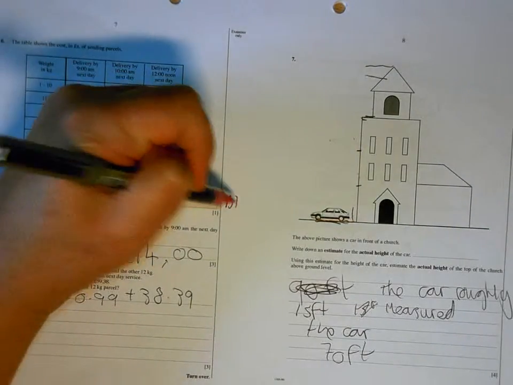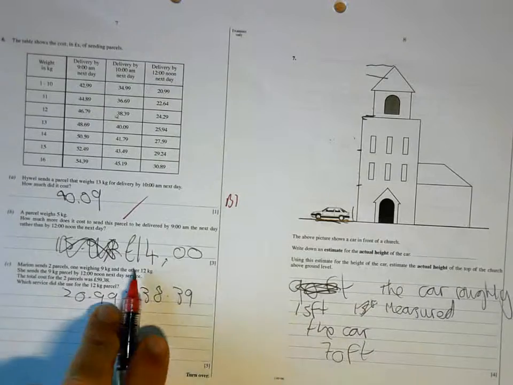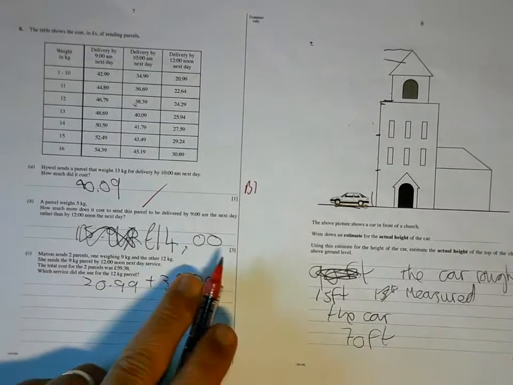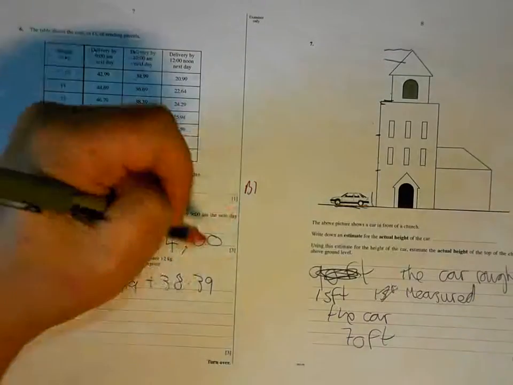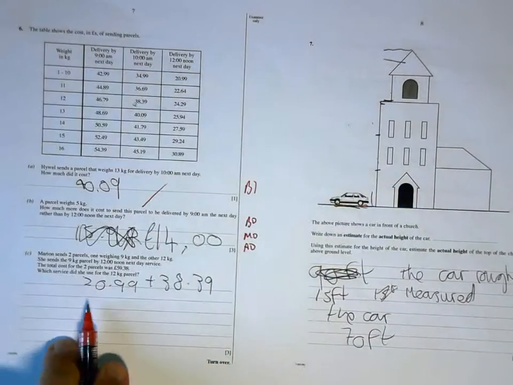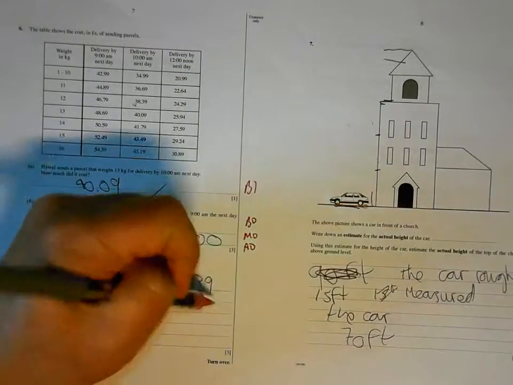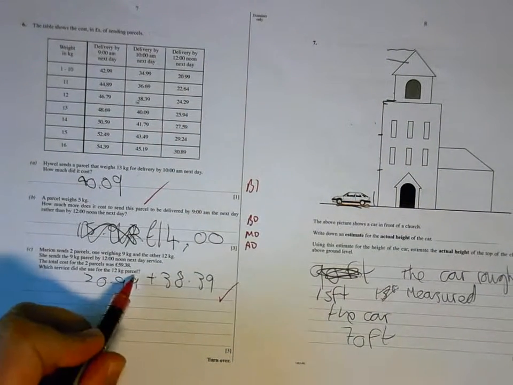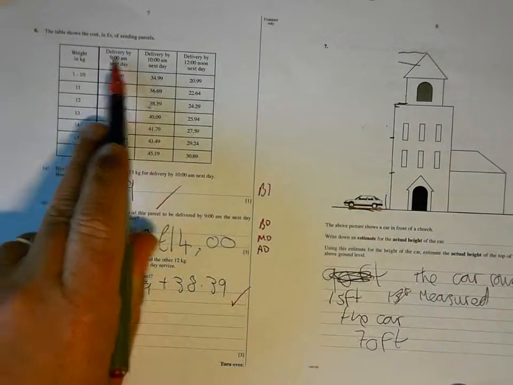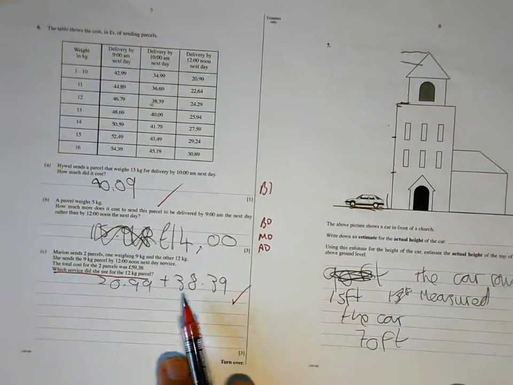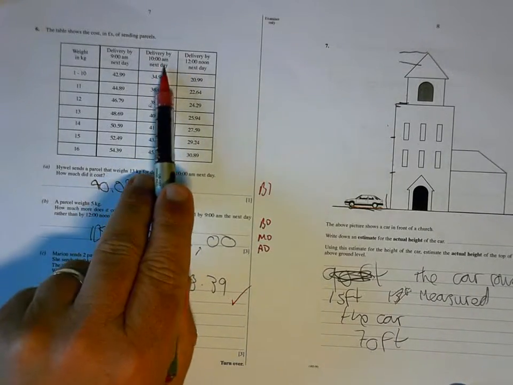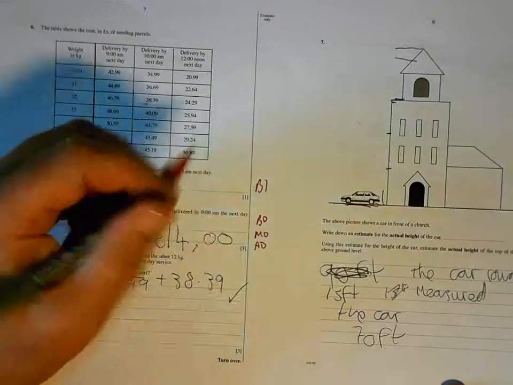That is correct. This isn't. You haven't shown me any workings out as to where that £14 has come from, so I can't give you any credit for what you've done. 20.99 and 38.99 is correct, but you haven't answered the question, which is which one of these services is she using for the 38.39, which is the 10 AM the next day.